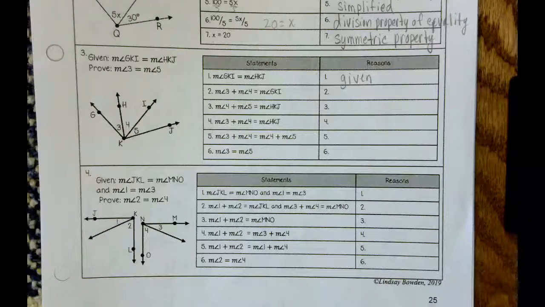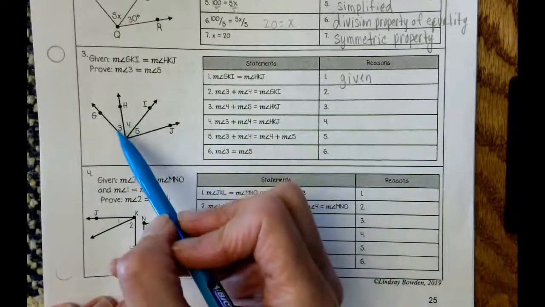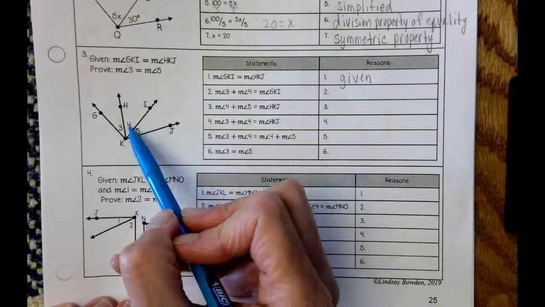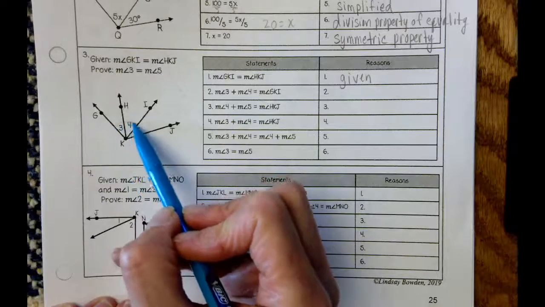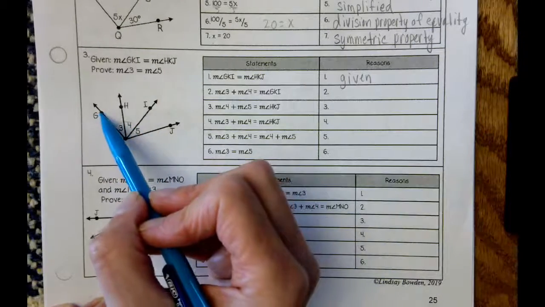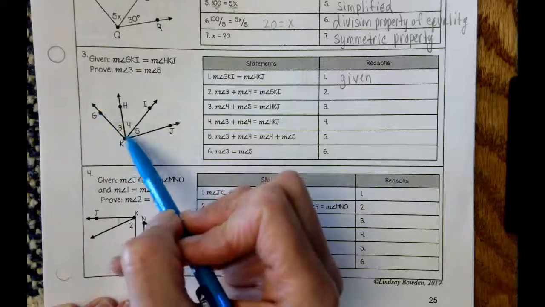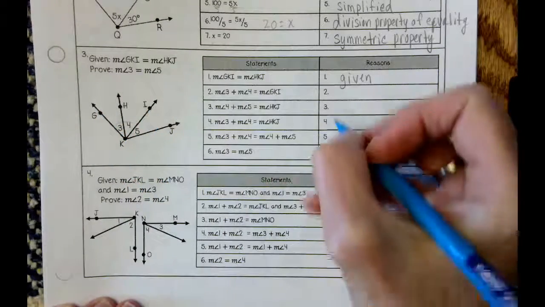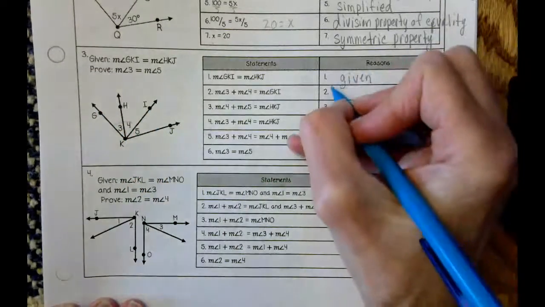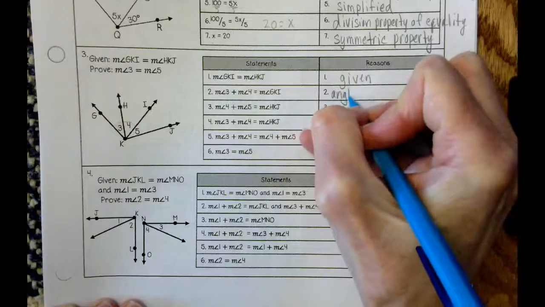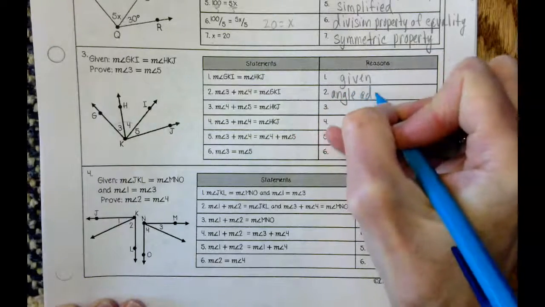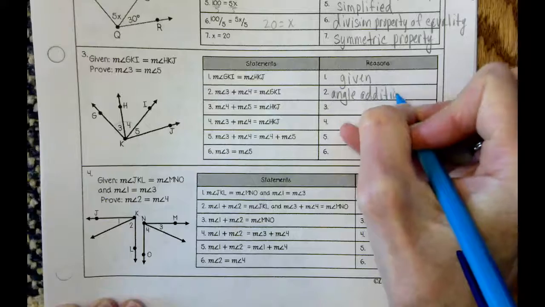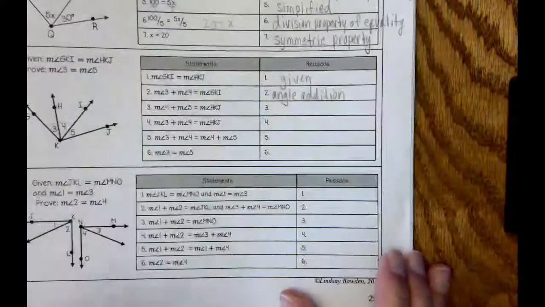And if you've been following through with the previous two notes, the first thing that we've got is that the measure of angle 3 plus the measure of angle 4, when we put those all together, gives us the measure of GKI. So that is the angle addition postulate.